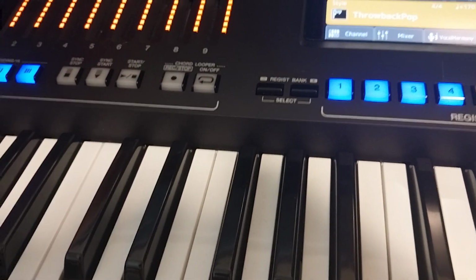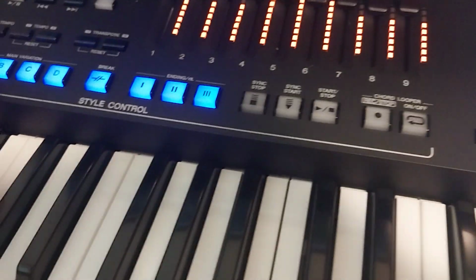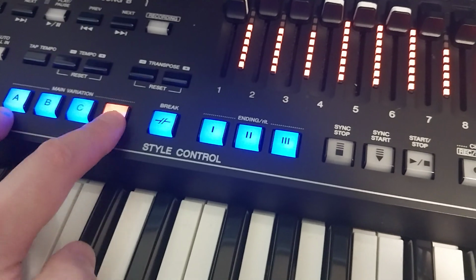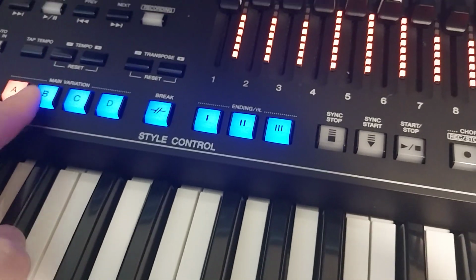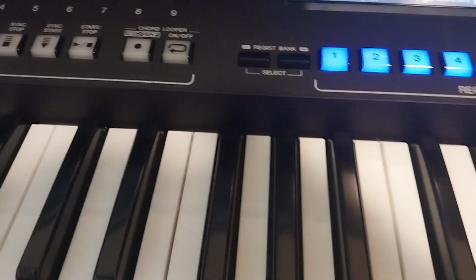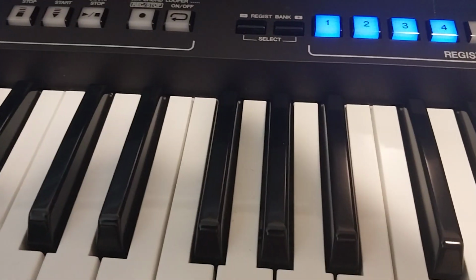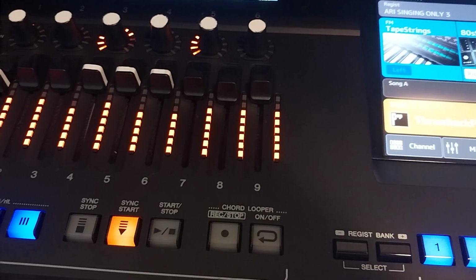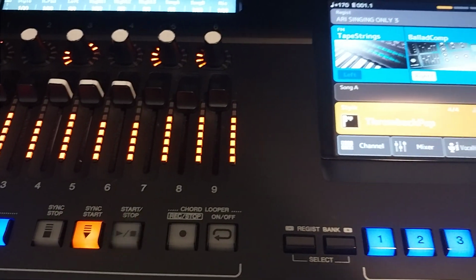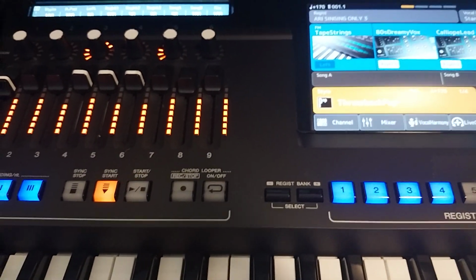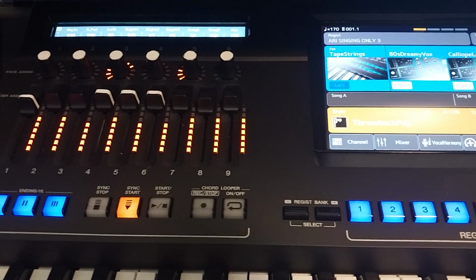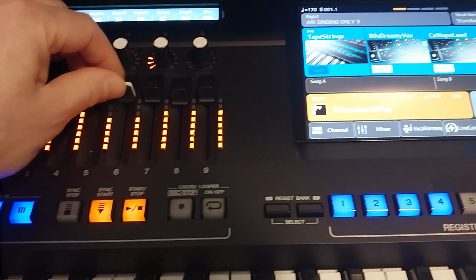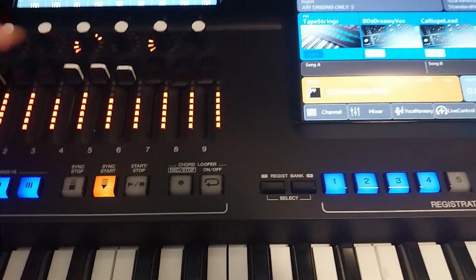So we should be able to switch between variations of the sound without changes or with changes. We should have an assignable button or some kind of feature.